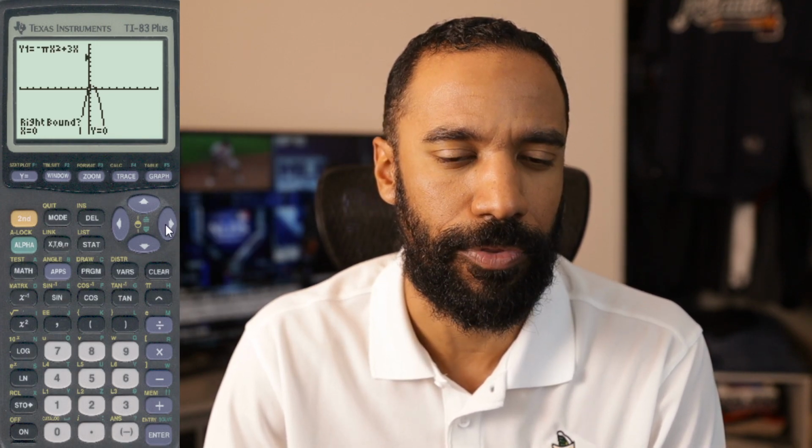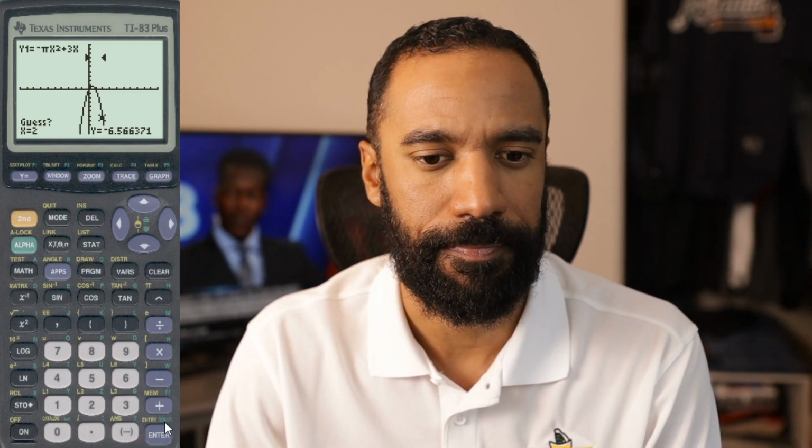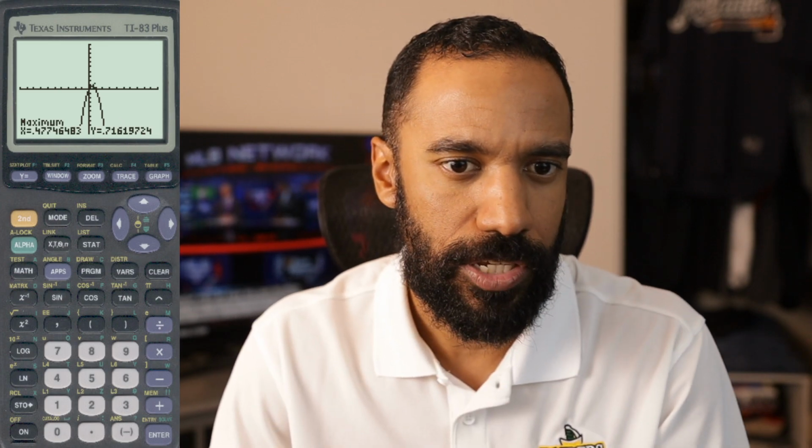Left bound, I'm to the left. Now right bound, again, I don't have to drag over with the right arrow. I could hit like a 2 and it'll go, okay, now that's over there, right? Left of that and right of that. The maximum is 0.477, comma, 0.716.